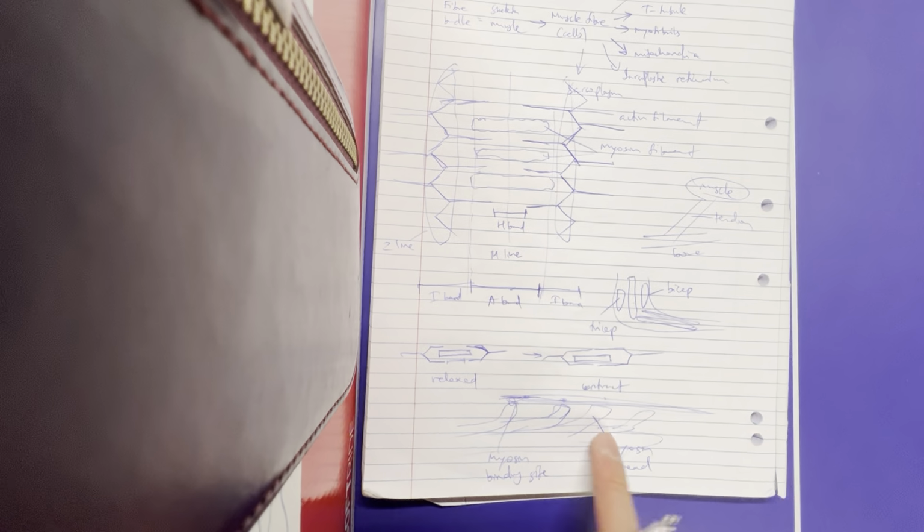And as soon as that happens, a cross bridge is formed between the myosin, the thick filament, and the actin, the thin filament, right? And the myosin will perform what you call a power stroke. So it will pull the actin backwards. So multiple myosin heads, according to this picture over here, will pull at the same time backwards, right?